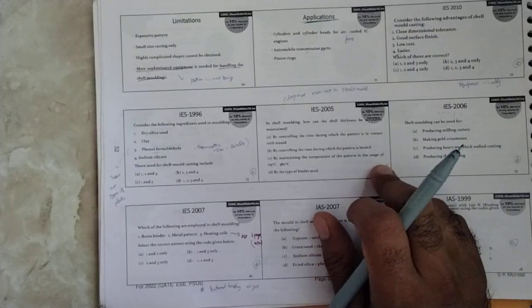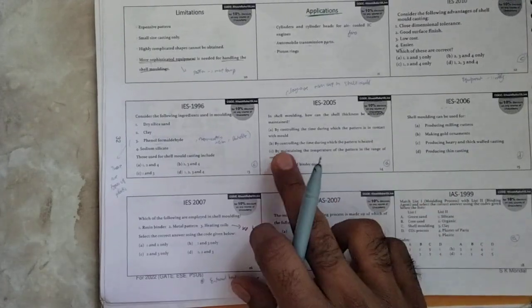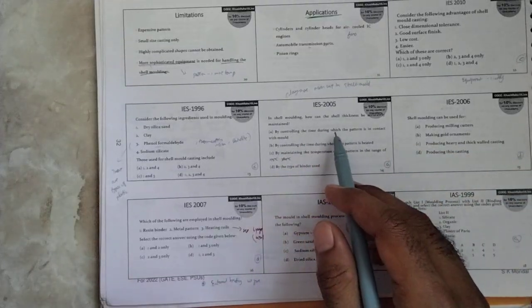By controlling the time during which the pattern is heated? No. The pattern is heated, but by maintaining the temperature of the pattern in this range. Okay. By controlling the time during which the pattern is in contact with the mold. Okay, then definitely he is the right one.